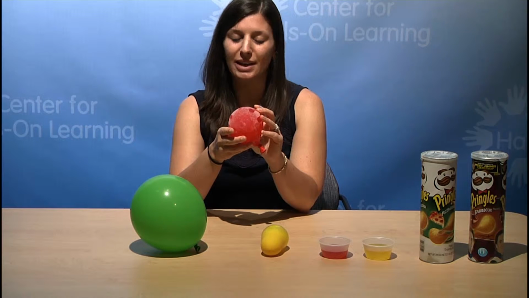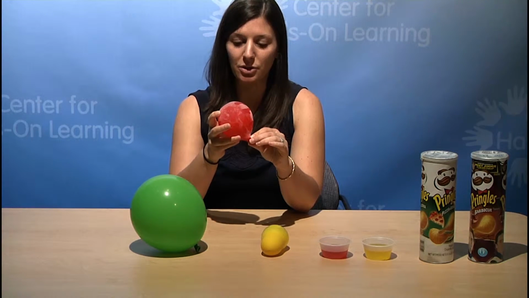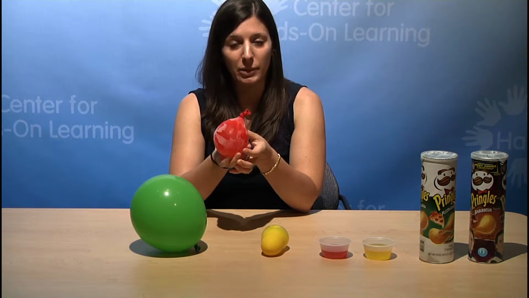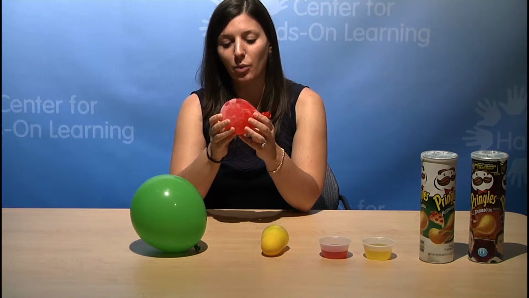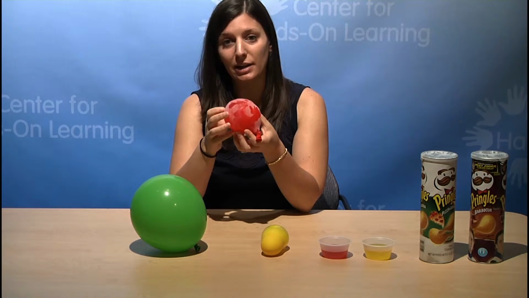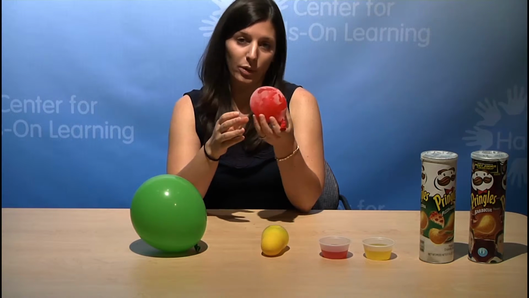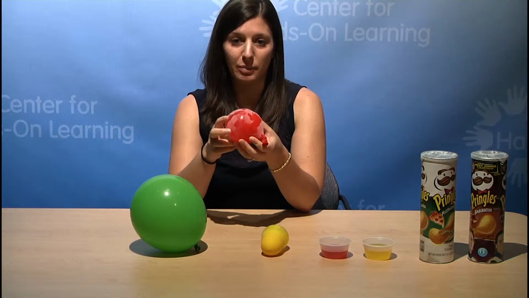The last balloon is the balloon that is filled with the solid ice. This one you can take some more time to go over because it has some more interesting features to it. You can talk about what happens when you leave the balloon out for an extended period of time, and what you can do to the balloon to get it to remain frozen and remain a solid. You can also talk about what state it's currently in and what state it will be in once it starts to melt.